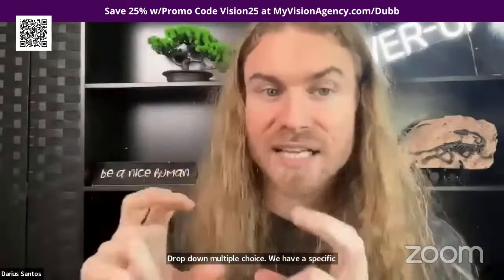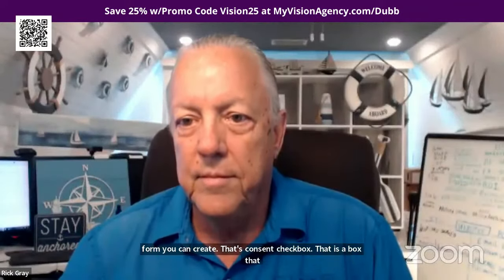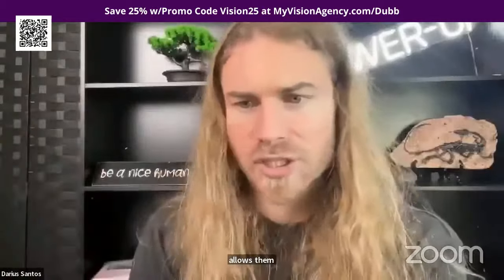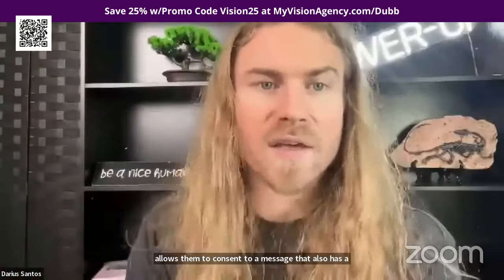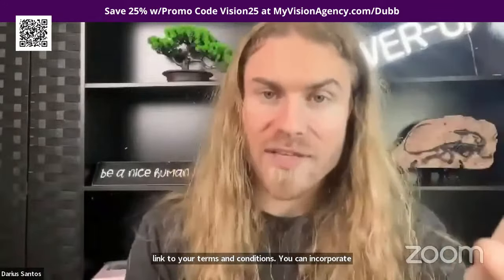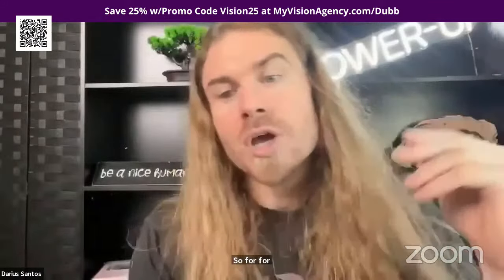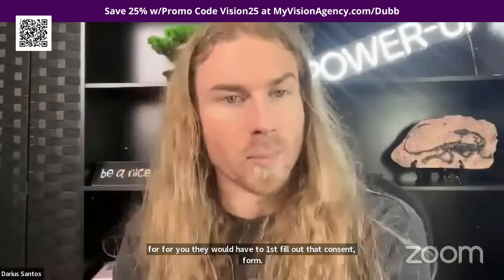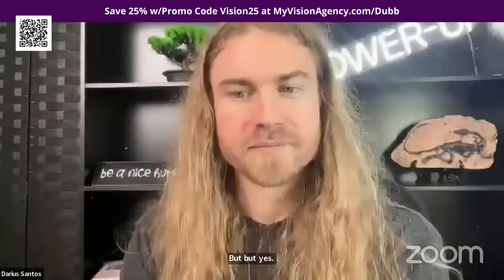We have a specific type of form you can create that's a consent checkbox. It allows them to consent to a message and also has a link to your terms and conditions. You can incorporate that anywhere on Dubb, on a page. So for you, they would have to first fill out that consent form before being presented the testimonial button. But yes, very possible within Dubb.